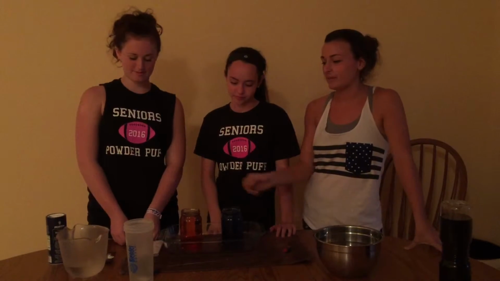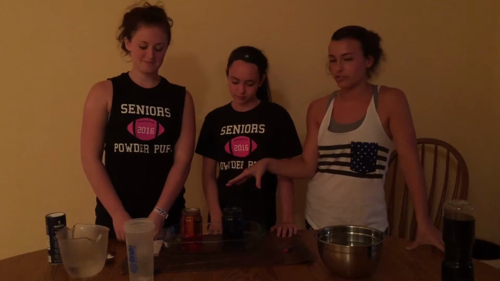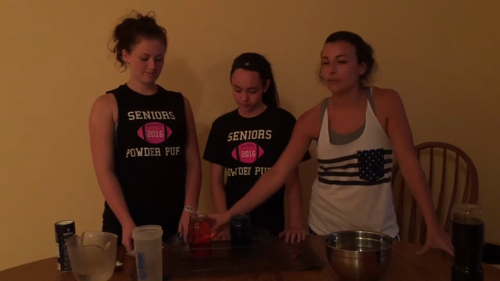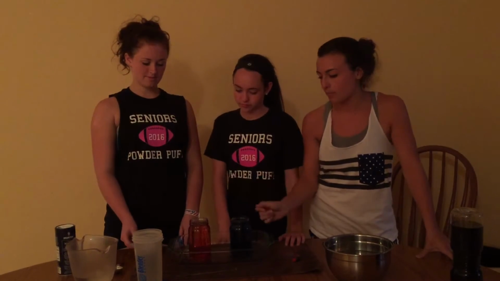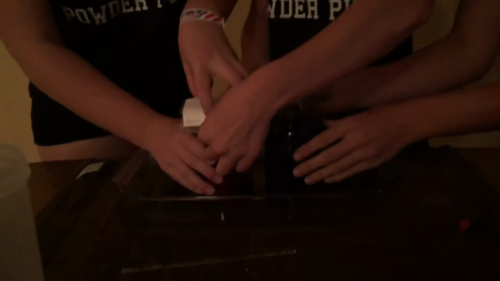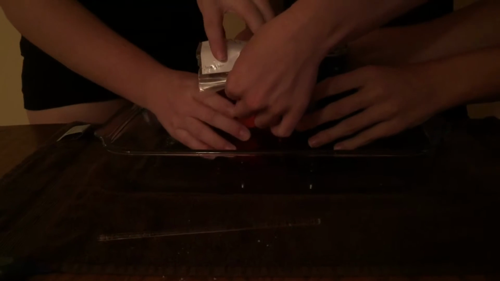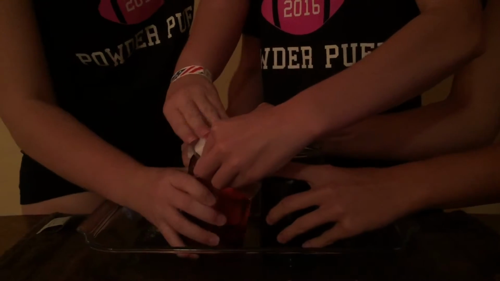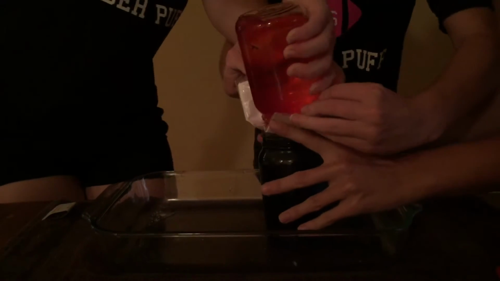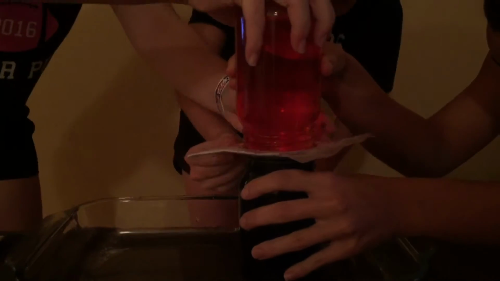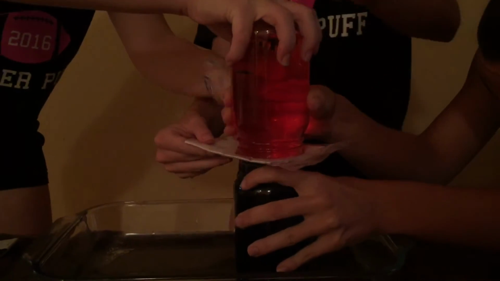Next, you will do the same exact process all over again, just repeat it. But this time you'll have your salt water solution on the bottom and your freshwater solution will be flipped onto the top. So place the index card again. Ready, 1, 2, 3. Okay. Go ahead.